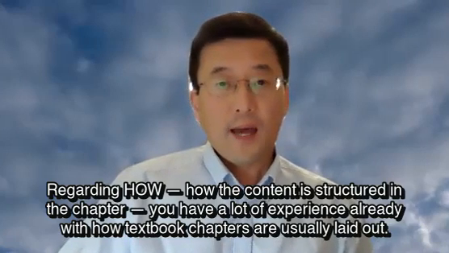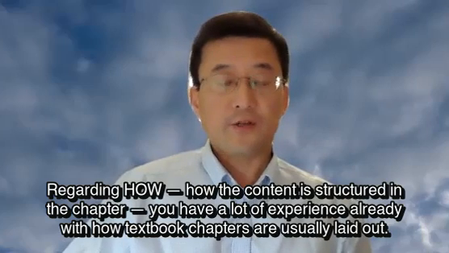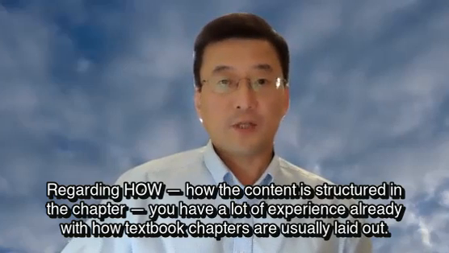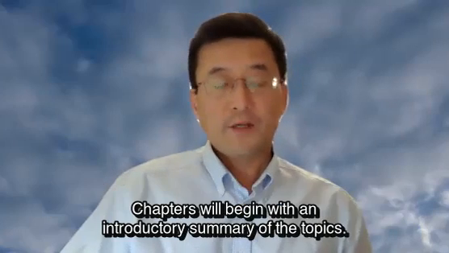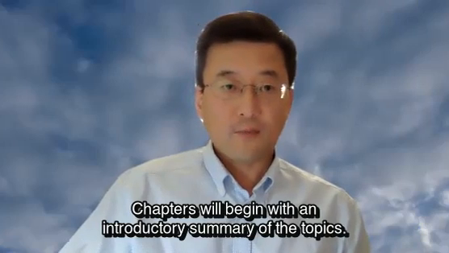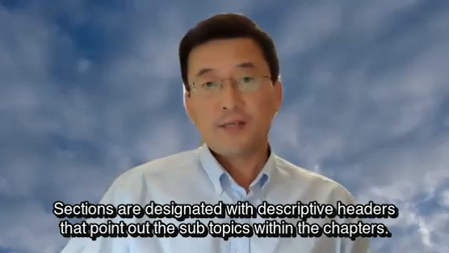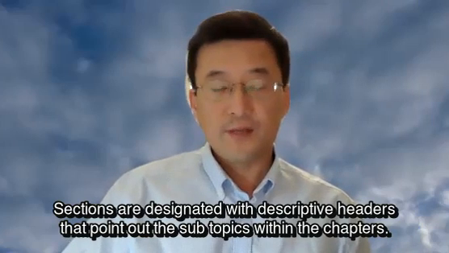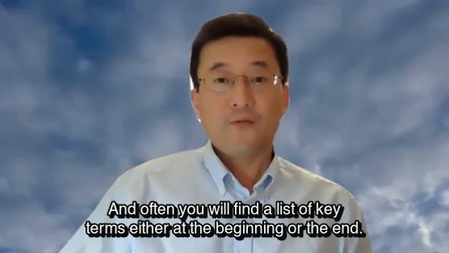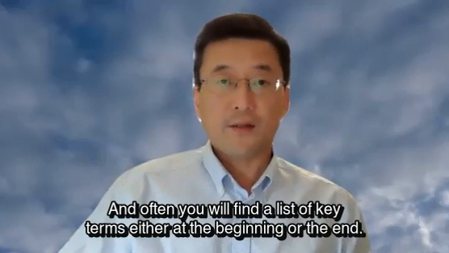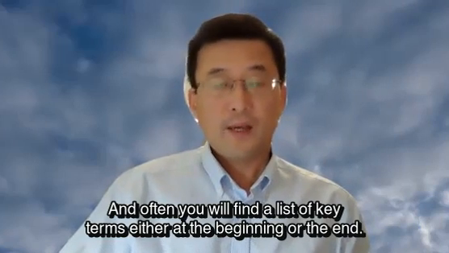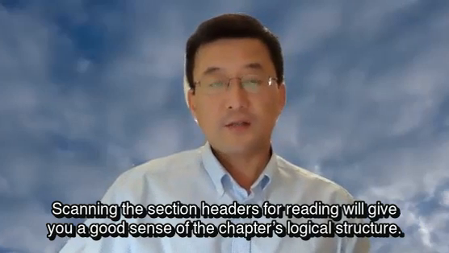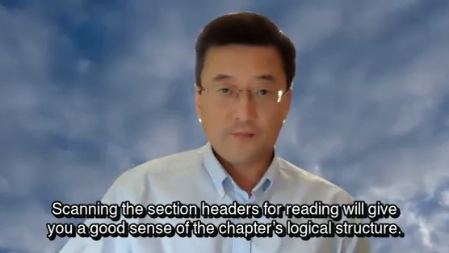Regarding how the content is structured in the chapter, you have a lot of experience already with how textbook chapters are usually laid out. Chapters will begin with an introductory summary of the topics. Sections are designated with descriptive headers that point out the subtopics within the chapters. And often you will find a list of key terms either at the beginning or the end. Scanning the section headers before reading will give you a good sense of the chapter's logical structure.